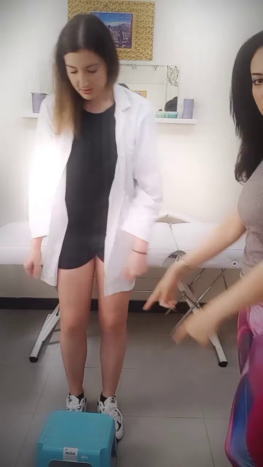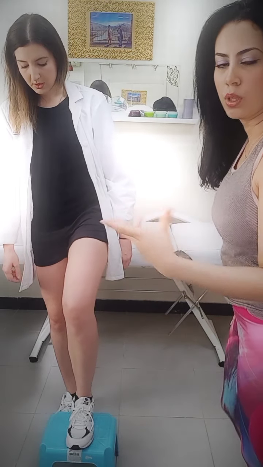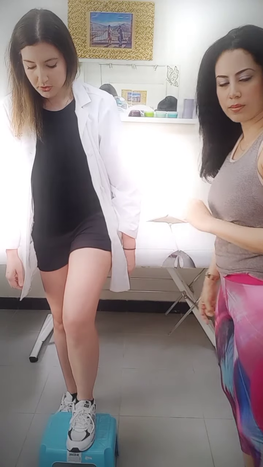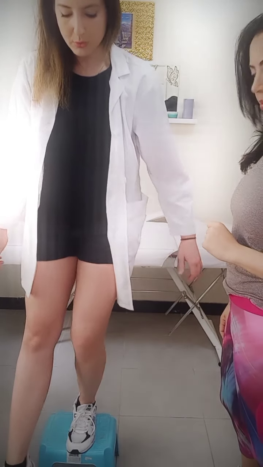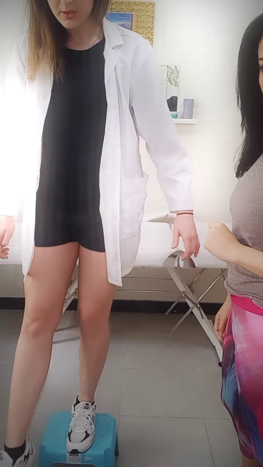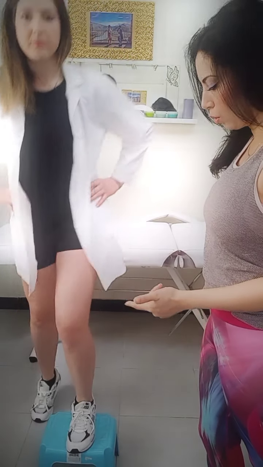the steps. So we have a step here, and she's just going to show you. This is a test if you have a knee issue. Okay, so you have to step on this step, and slowly you have to go down and do 3 steps down. So this is a test that you can do, which will show if you have a knee injury or not.